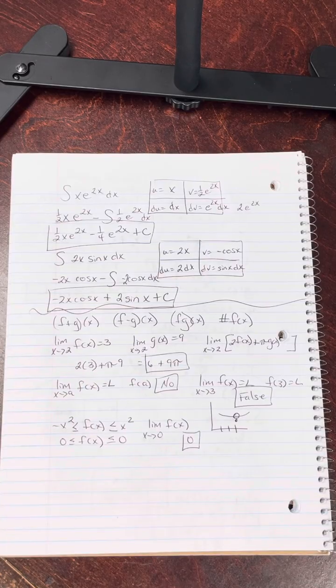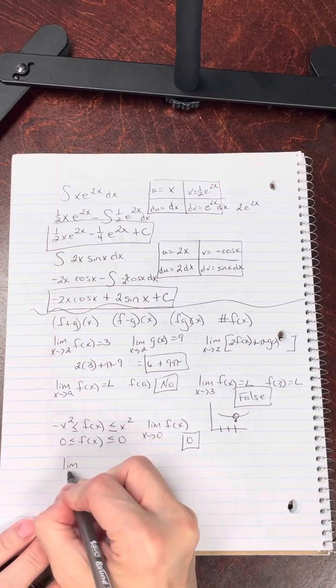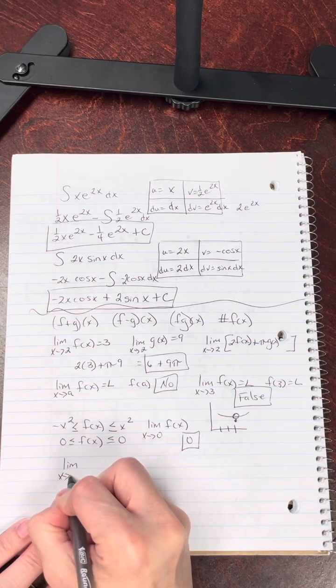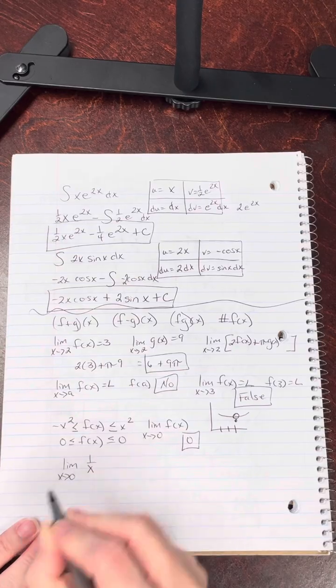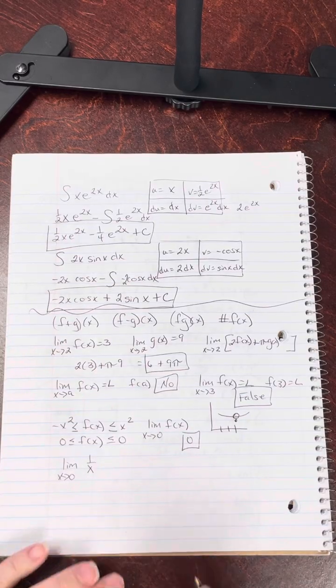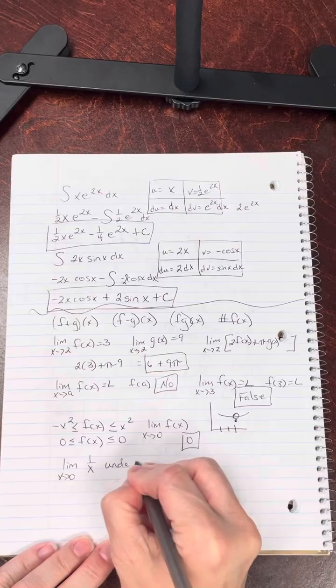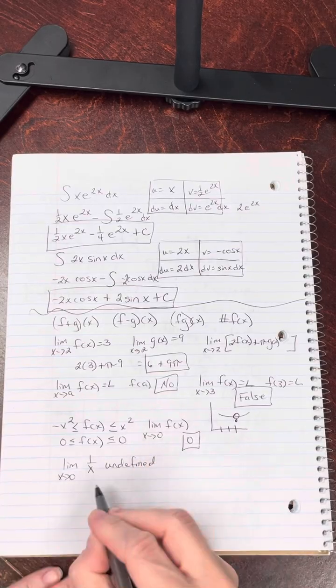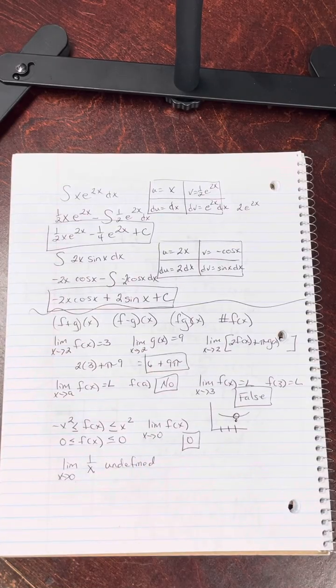And then part B are special limits. Okay, so here they are. The limit of x going to 0 for 1 over x, that's undefined. Why? Because I can't get a 0 in a denominator.